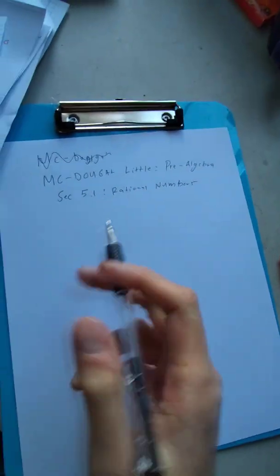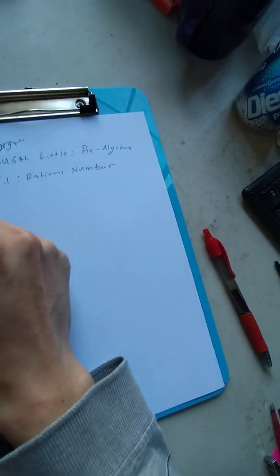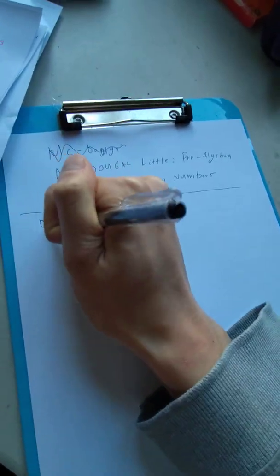Okay, so now I'm going to present a pre-algebra lecture based on rational numbers. This lecture is basically taken from the McDougal Littell pre-algebra textbook. To start the lecture, I'm going to give a definition of a rational number.